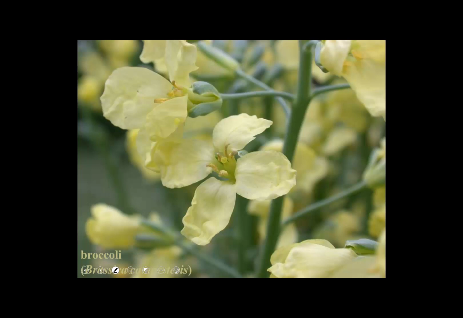Here's a close-up of the flowers of that broccoli, showing the 6 stamens. 4 of them are long and 2 of them are short, showing the 4 sepals, or at least you can see that there's one of them poking in there, and the 4 petals that are equal in size and shape and that are separate from each other. They have a shape that's sort of divided into a broad expanded limb and a narrow pointed claw.